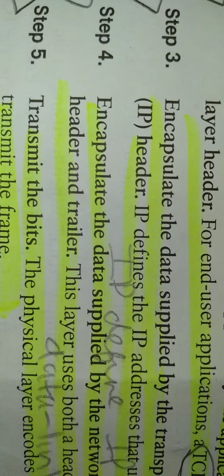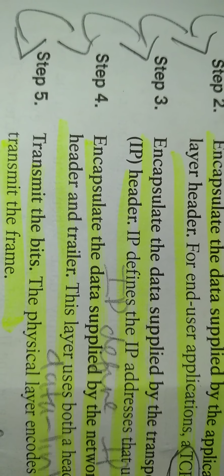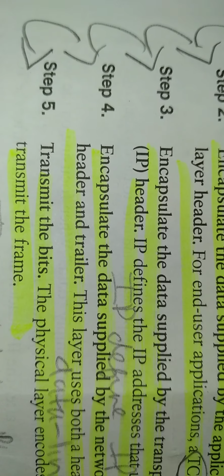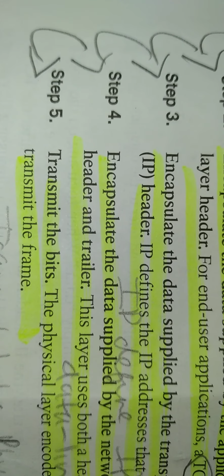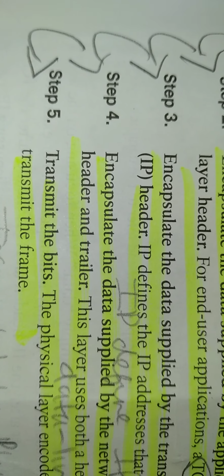Going on to the next step, step 3: encapsulate the data supplied by the transport layer inside a network layer header, IP. For example, IP defines the IP addresses that uniquely identify each computer.